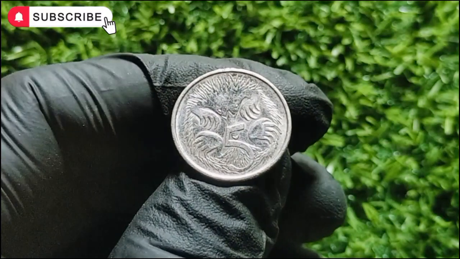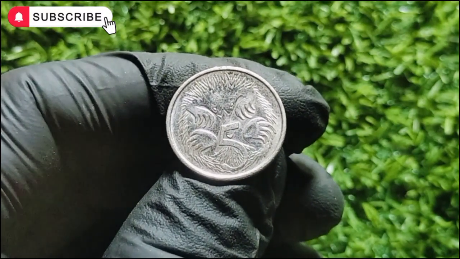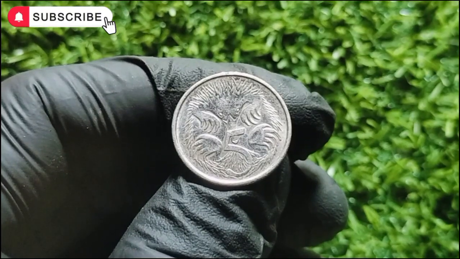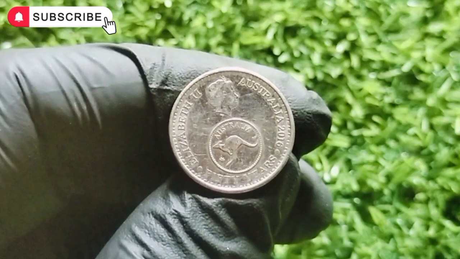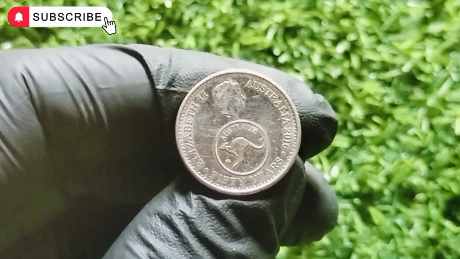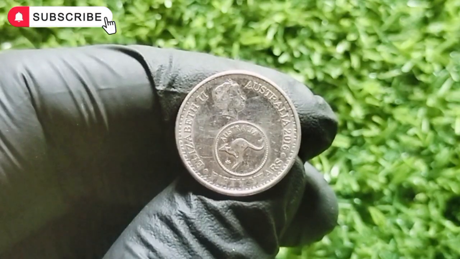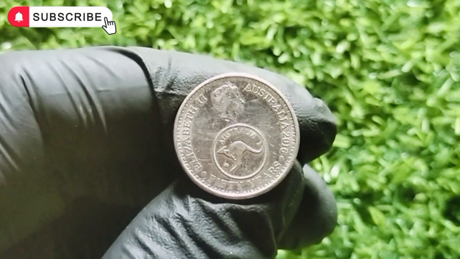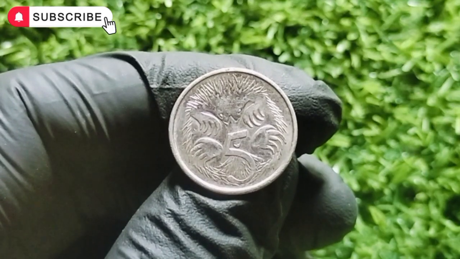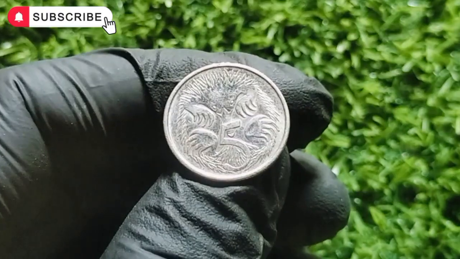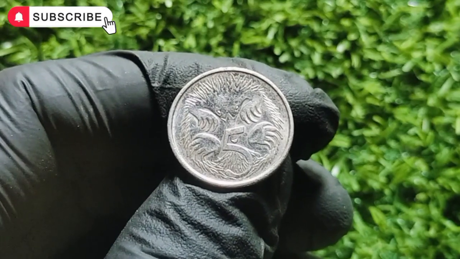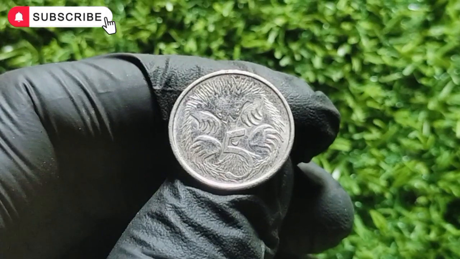The reverse side, the back, of the 5-cent coin features one of Australia's most distinctive and beloved native animals, the echidna, also known as the spiny anteater. The design shows the echidna curled protectively around the central numeral 5, which represents the coin's denomination. The echidna is depicted with intricate detail, highlighting its spines, claws, and long snout. This iconic image was created by Stuart Devlin, a master goldsmith and designer who served as the official goldsmith and jeweler to Queen Elizabeth II. Devlin's wildlife designs for Australia's decimal coins have become world famous for their artistry and symbolic meaning.